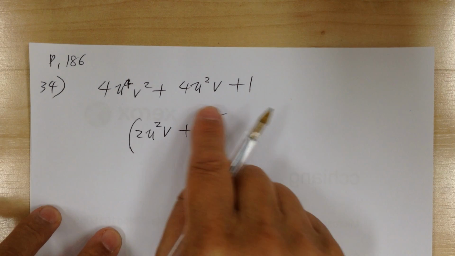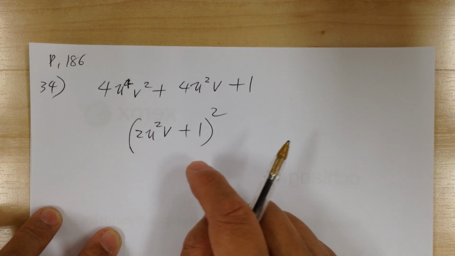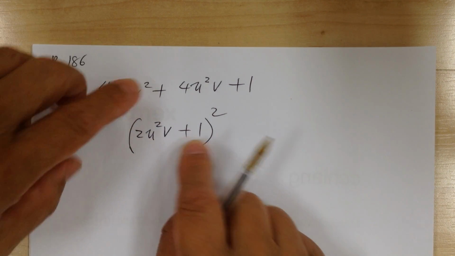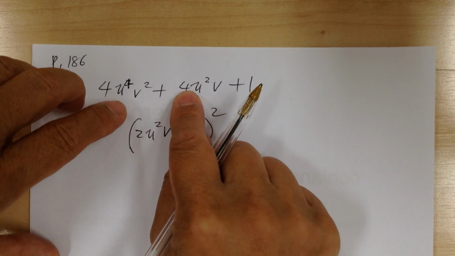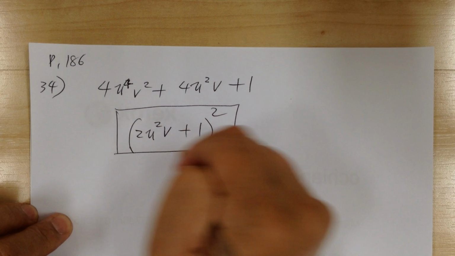Okay, and you have to multiply all this together to see if it matches the middle term. See, right now you're just guessing. Okay, but you have to check, see if your guess is correct. Okay, so sign, check. Number 2 times 1 times 2 give you 4. Alphabet, check. So this is it.